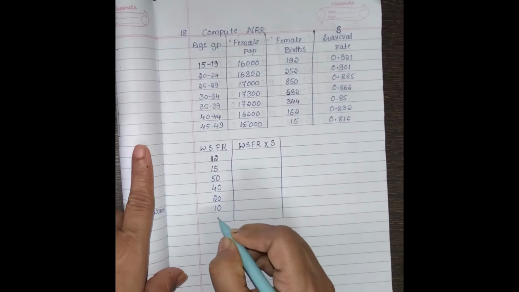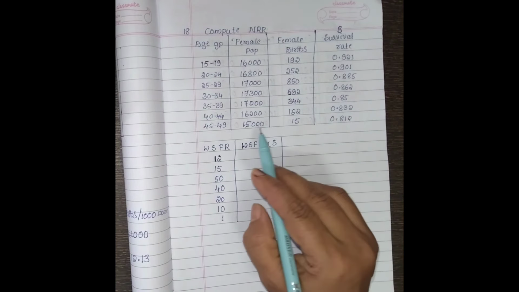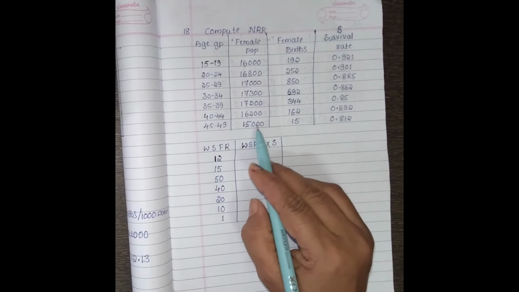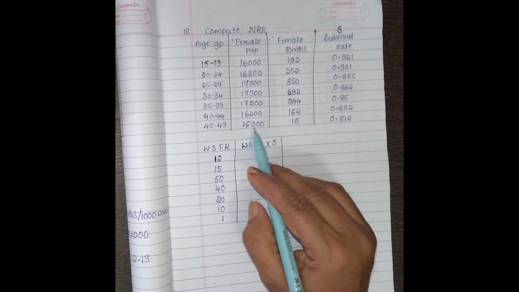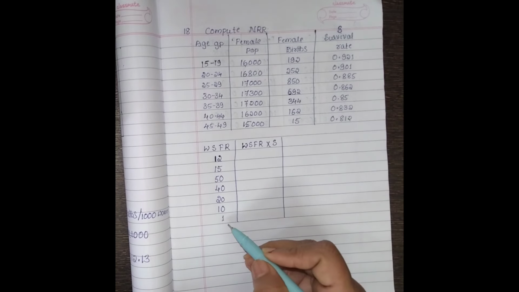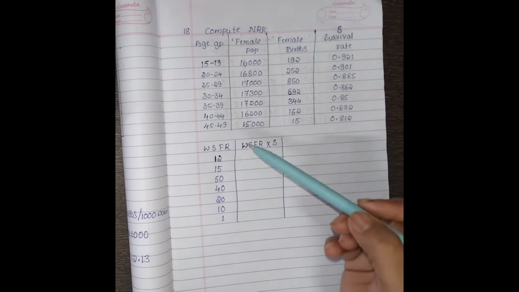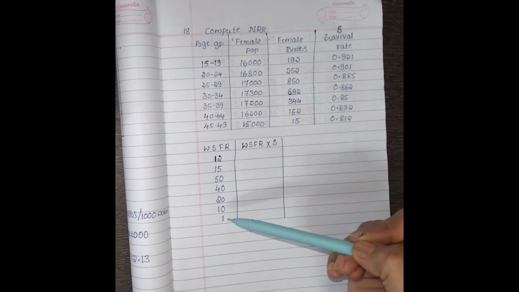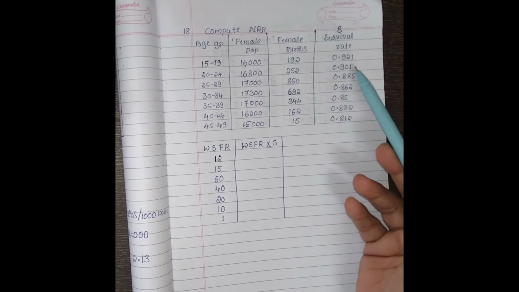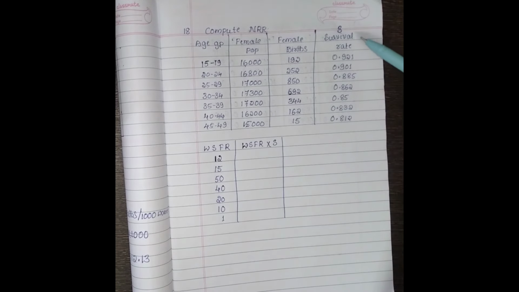15 divided by 15,000 into 1000, the zeros cancel. 15 divided by 15, that is 1. Then after calculating this WSFR, you have to multiply into S, into this survival rate you have to multiply.